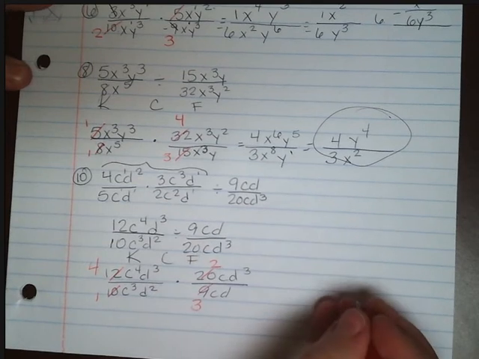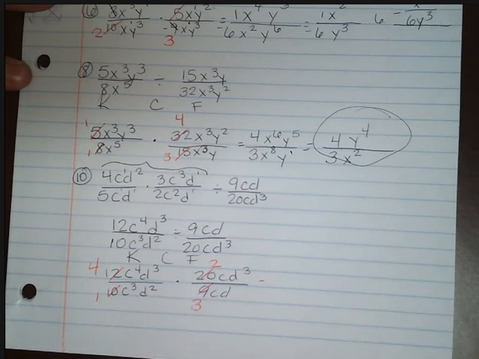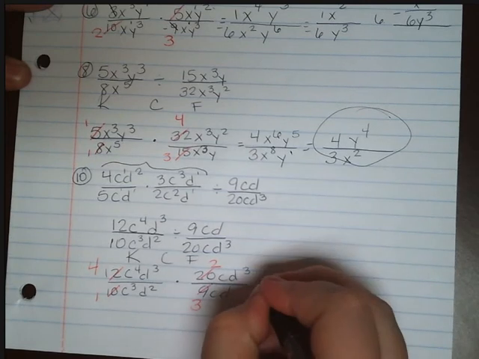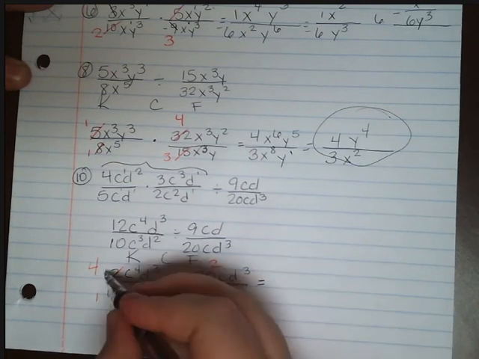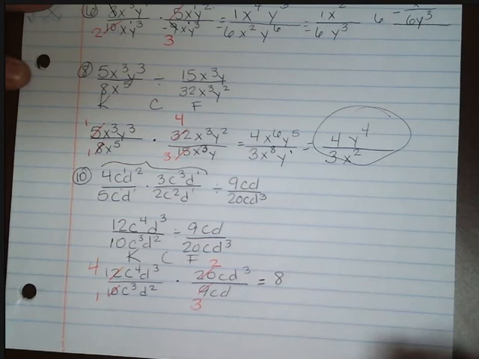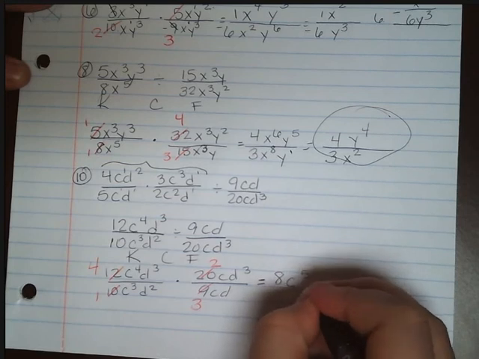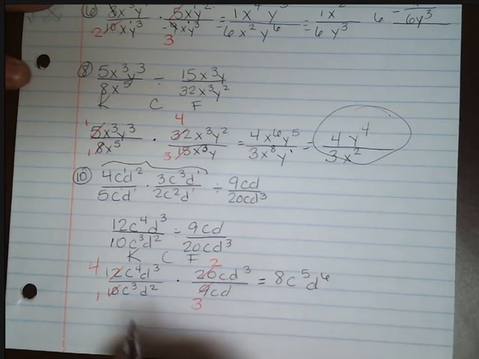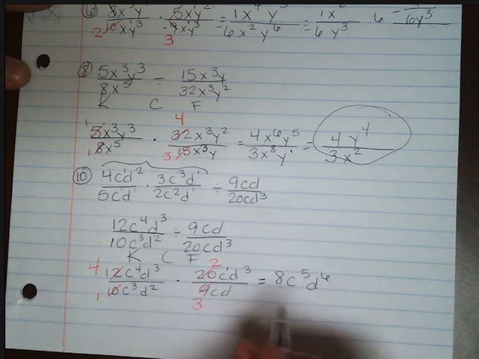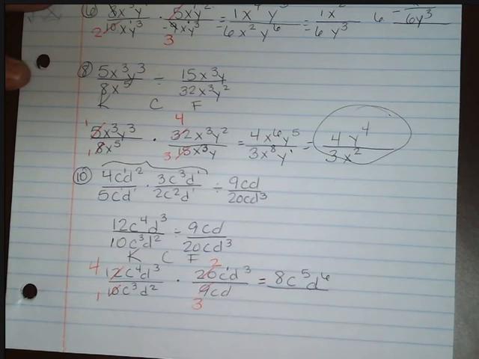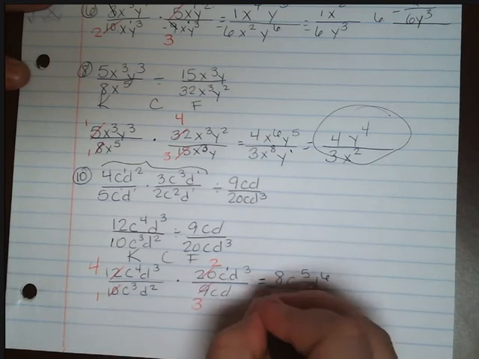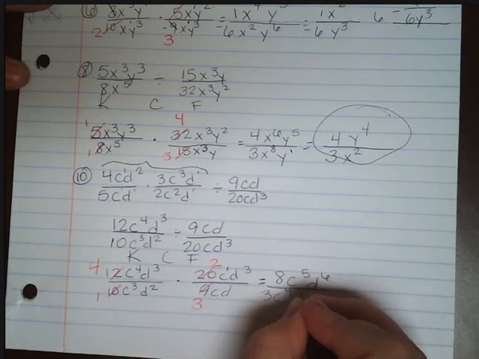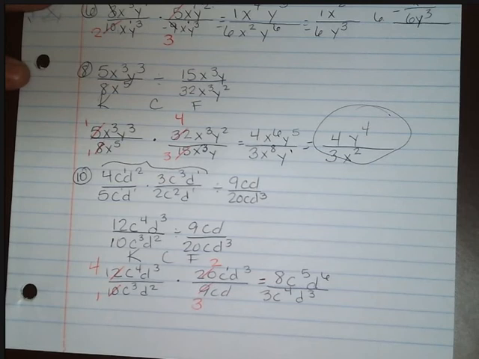So now, oops, I have 4 times 2 is 8, c to the 5, d to the 6th, because I added these exponents here, divided by 1 times 3 is 3, c to the 4, d to the 3. Okay?